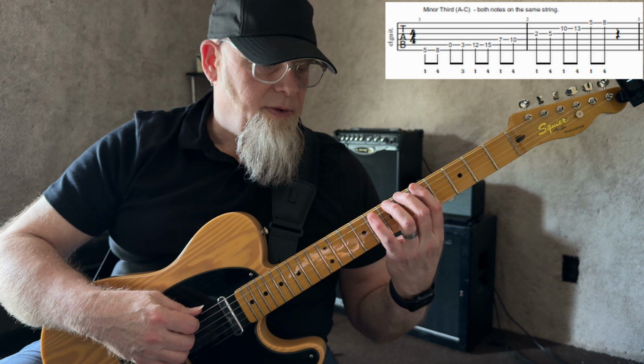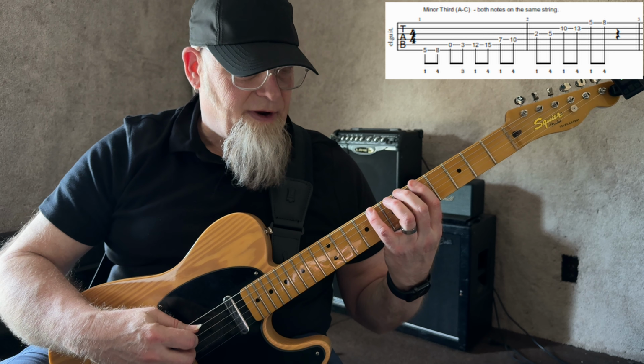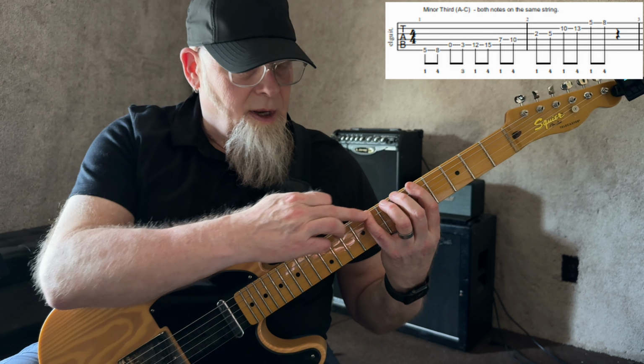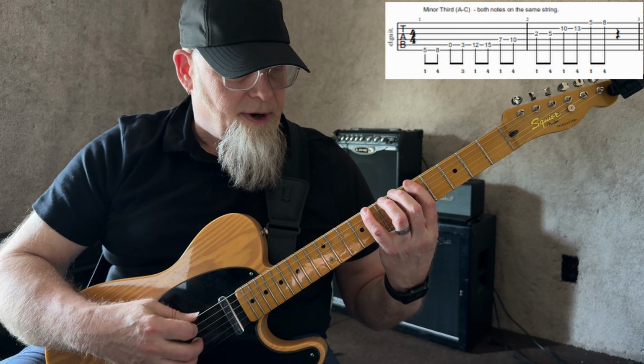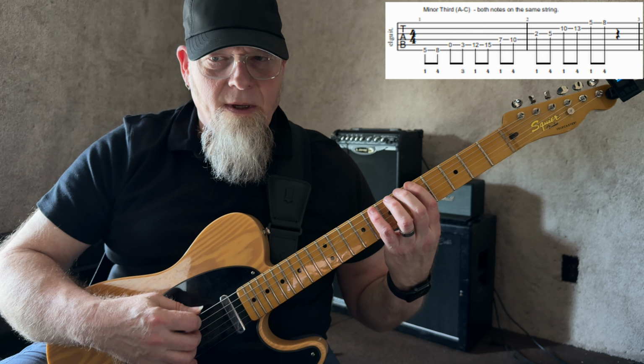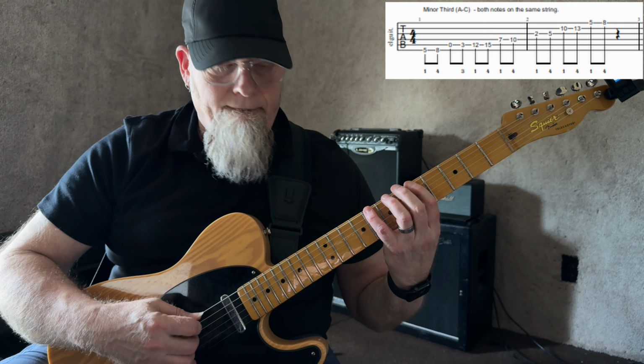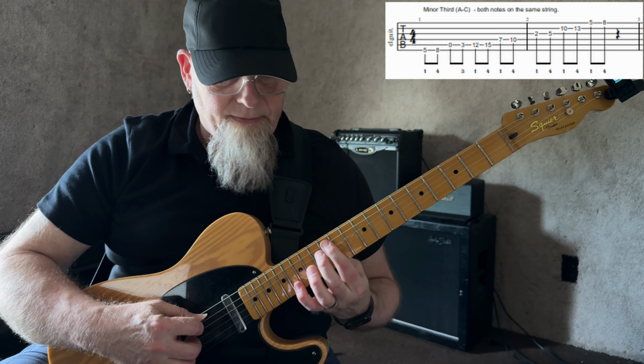If I have my index finger on A, then the minor third, which is C, is going to fall right under my 4th finger. This is going to be true every time on every string. If the root note is under my index finger and I play in position, 1 finger per fret, my 4th finger will always be a minor third. This is A, this is C. We'll go to the next string, fret 12.